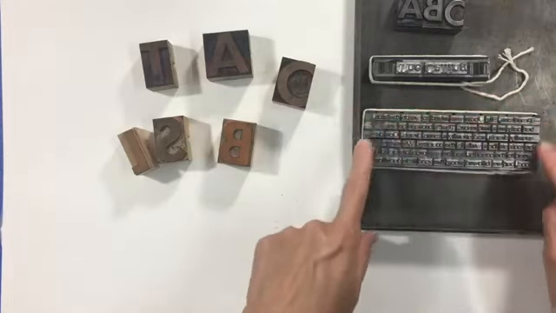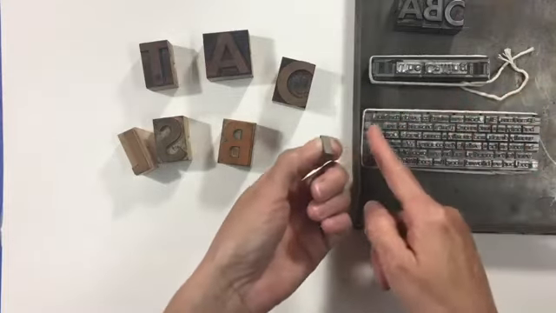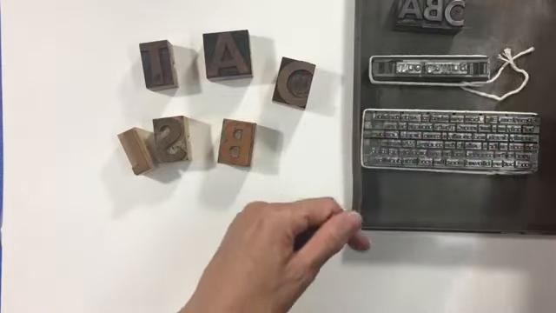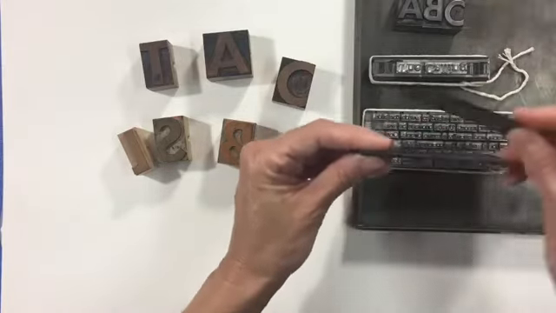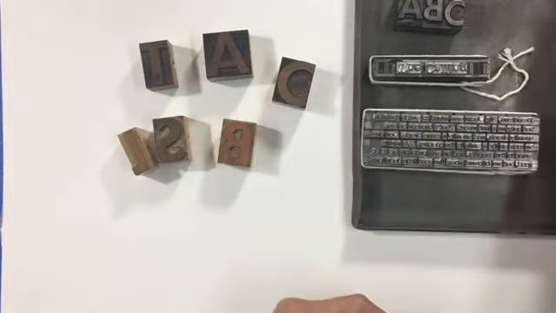And what we have are also spacing material that's just blank that you add in between the words to create the spaces, and then in between each line there's what's called leading, which creates space between each line of text.